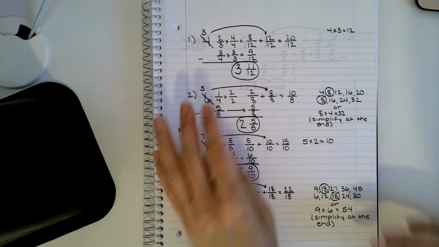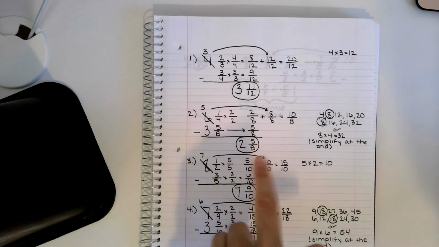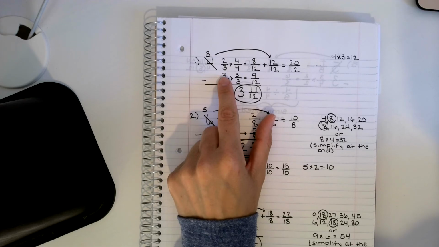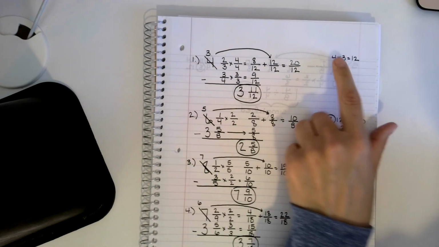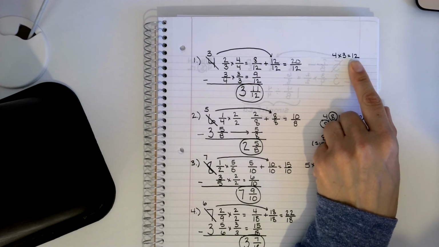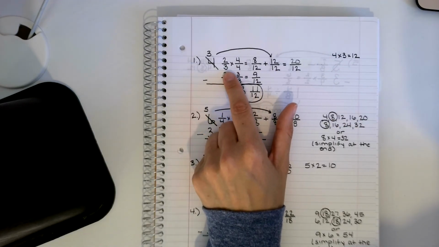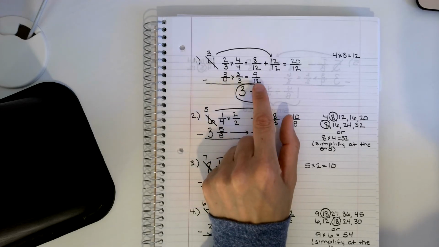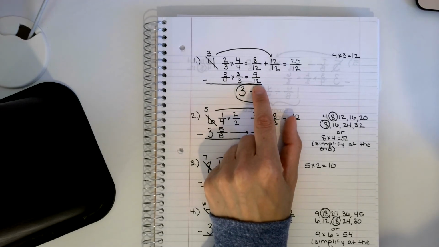I'm going to go over the subtraction problems that you did on Friday so that you can check your work. So number one, we had 4 2/3 minus 3/4. Our common denominator is 12 because you did 4 times 3, and that's also the lowest common denominator. So 2/3 is equivalent to 8/12, and 3/4 is equivalent to 9/12.